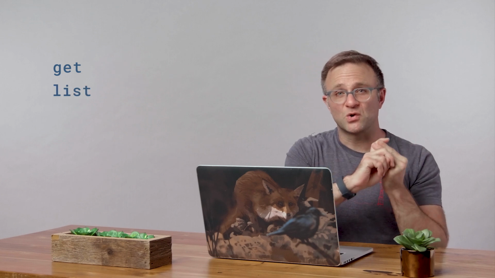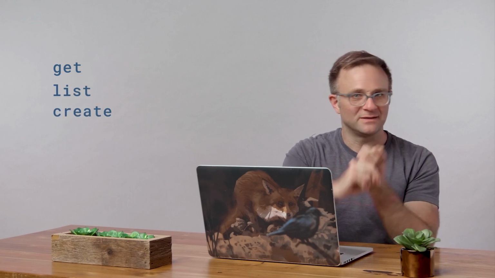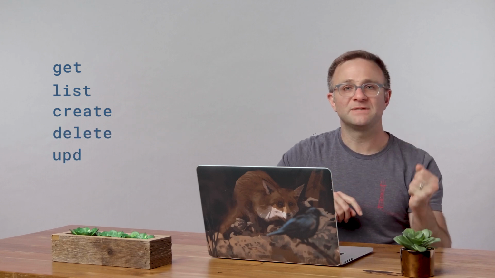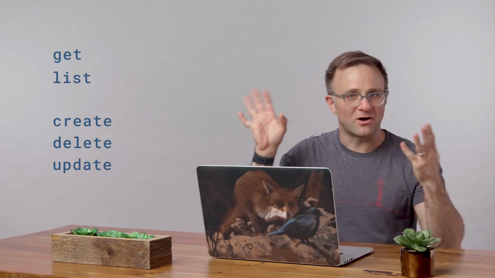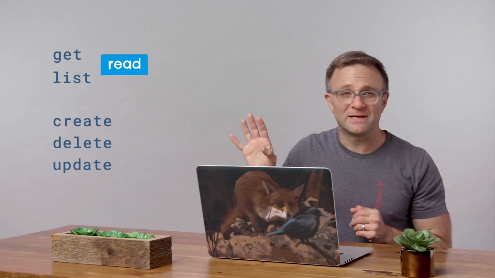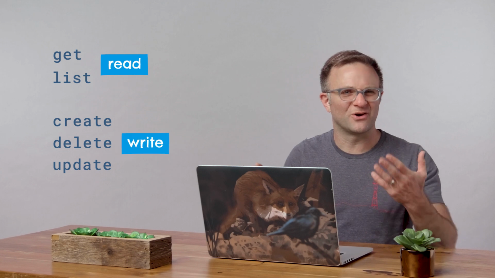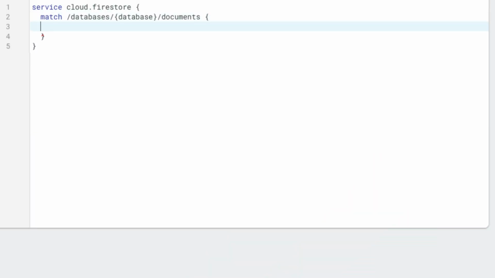List for when a user runs a query that might return this document. Create for creating a brand new document. Delete for deleting it. And update for updating a document that already exists. Now, these first 2 can and often are combined into a single action called read, and these last 3 can be combined into a single action called write, although I think it's a little more common to see those broken up. Now, as for the Boolean values, well, sometimes you'll just be explicitly returning true or false.